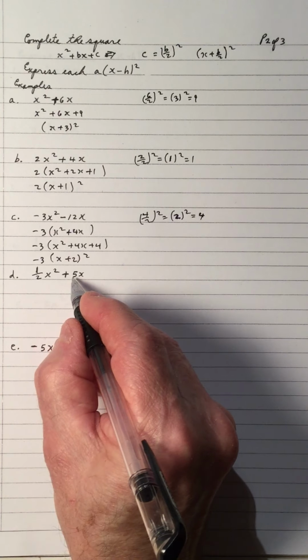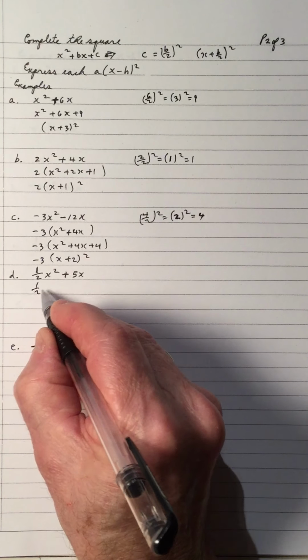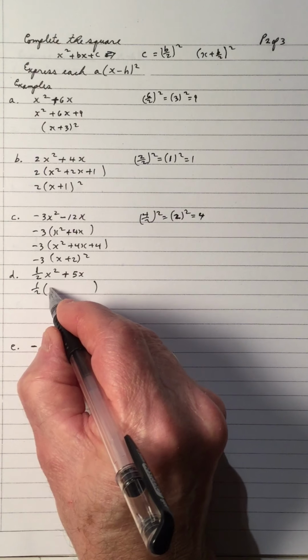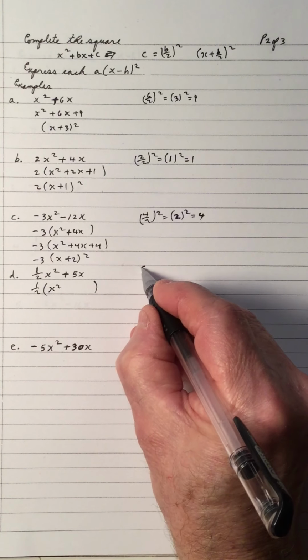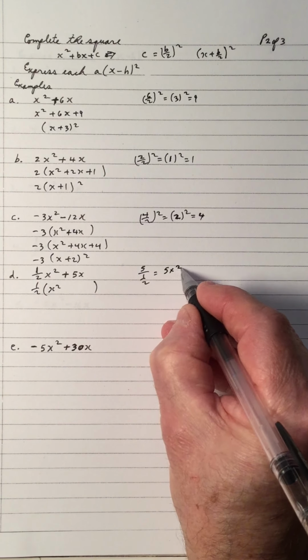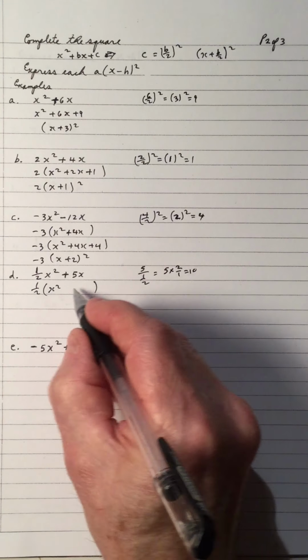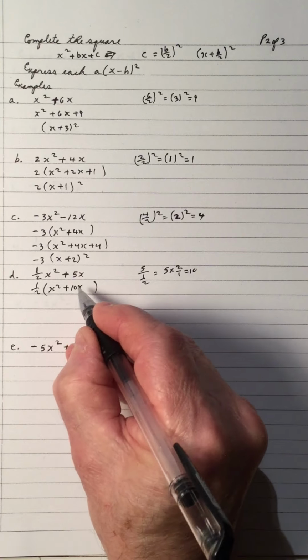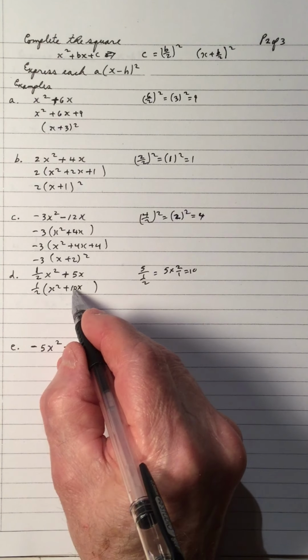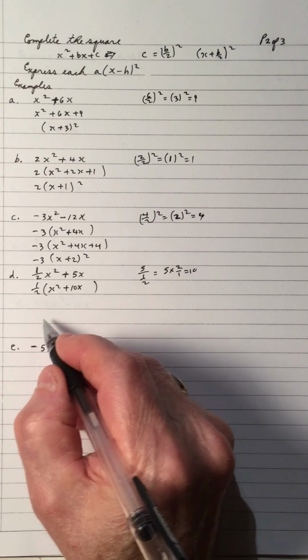And we have a half of 5, so we take the half out by the GCF. So a half divided by a half is x squared. Now 5 divided by a half is the same as 5 times 2 over 1, which is 10. So when we take a half out, when we take 5 divided by a half, we get a 10, because a half of 10 is 5.